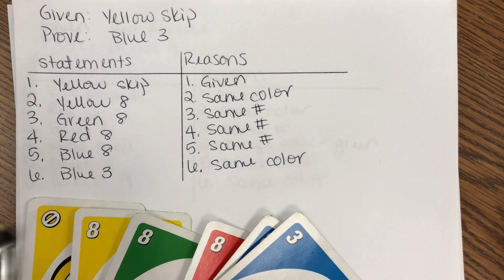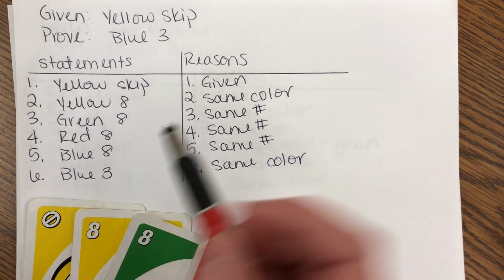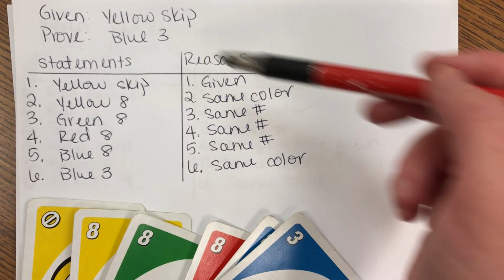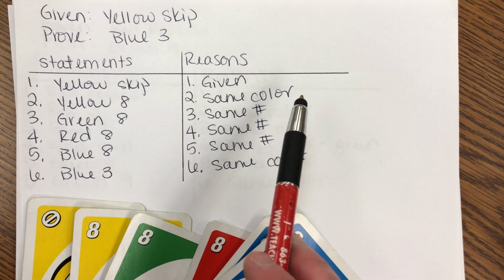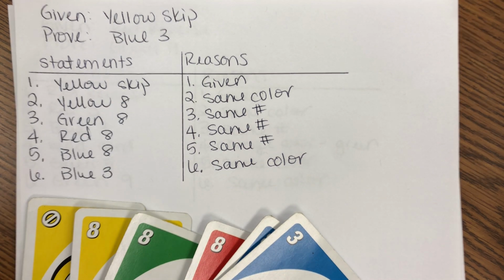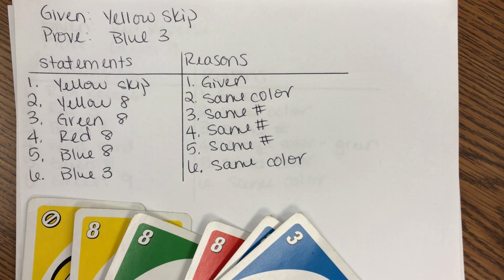So this is how a 2-column proof works. Once you understand the thought process behind this, then we can get into a paragraph proof. A paragraph proof is not a big deal. It's not something you're gonna have to do much of. Basically, you're taking each line and making it a sentence, and then you'd write a 6-sentence paragraph here. Basically, that's the easiest way I've found to do. So that'll be in the next little section of notes, but hopefully that helped you guys to kind of show you what a proof is based on Uno.